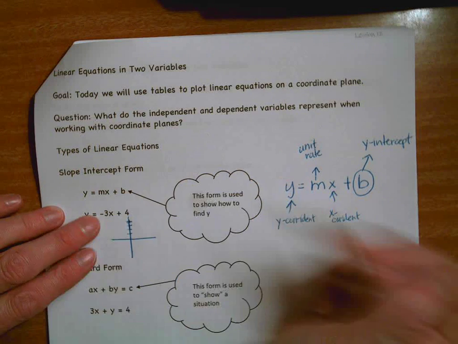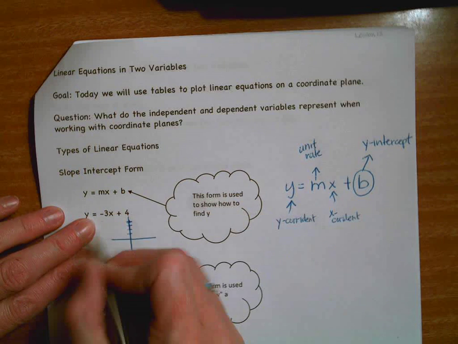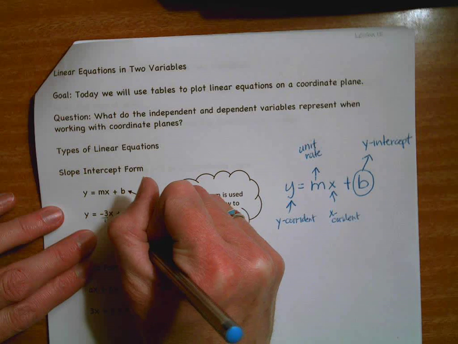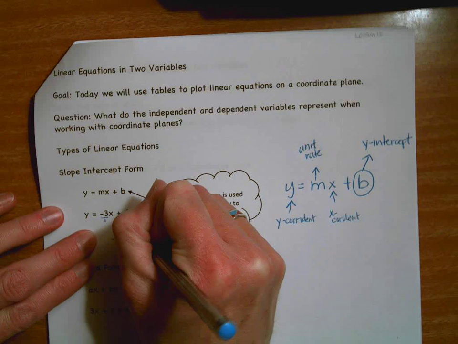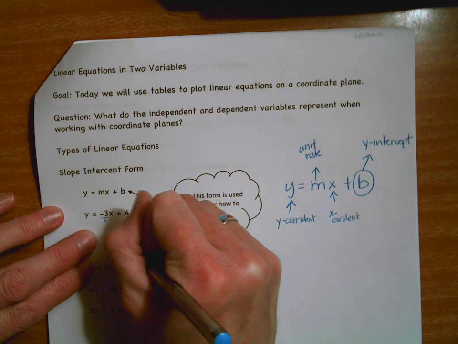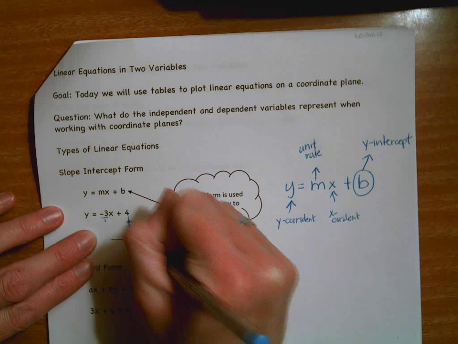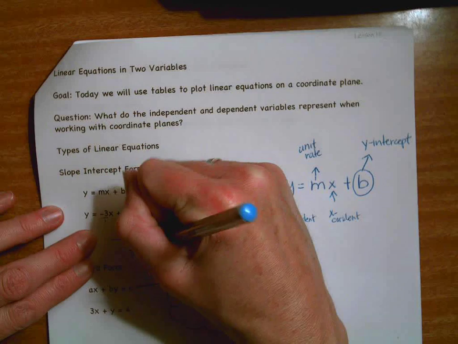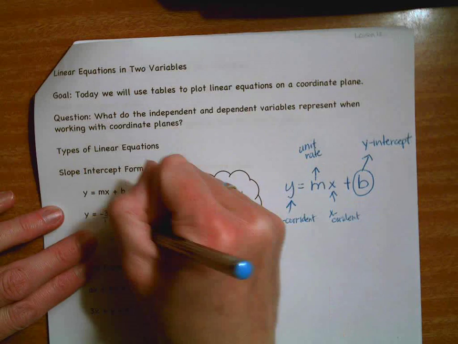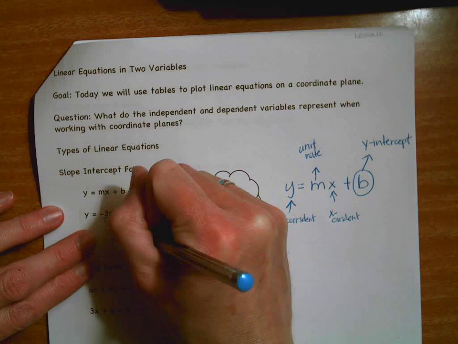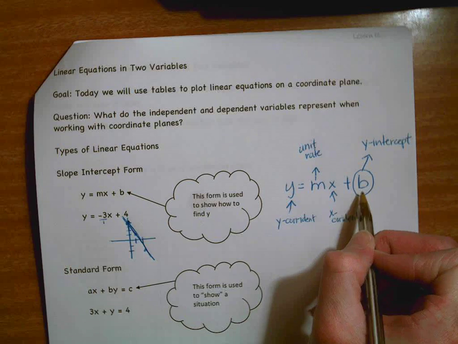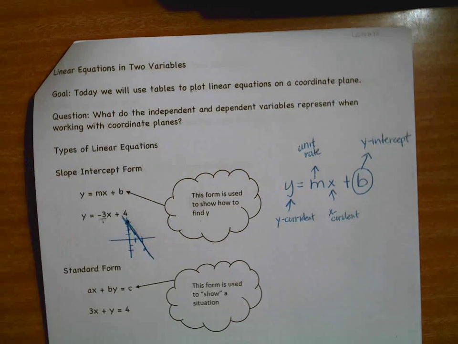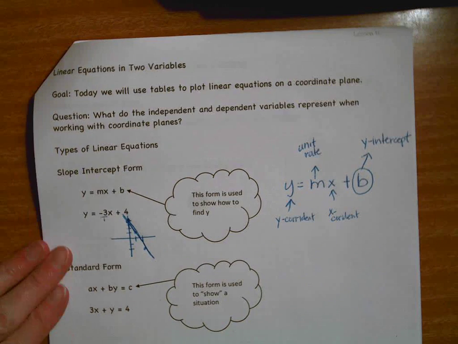Then the slope, or the unit rate that we see right here, is saying that you go down 3 and over 1. So you're going to go 1, 2, 3, and over 1, and then you're going to go 1, 2, 3, and over 1. When you graph the line, that's what it looks like, and it crosses the y-axis at this value, which happened to be 4. So this is called slope-intercept form. You're going to learn more about it.